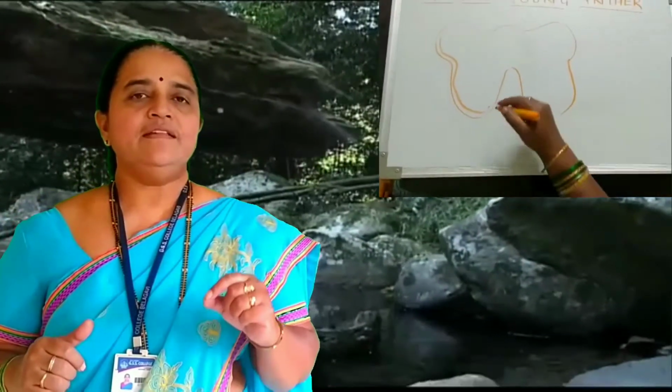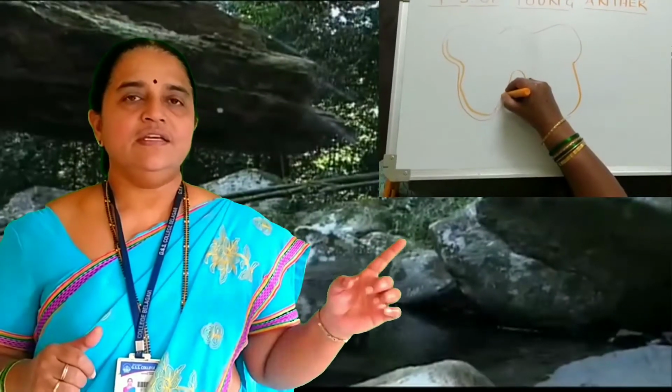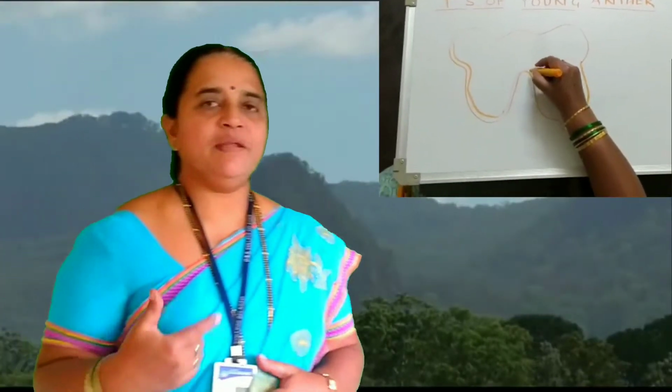The question will come for 5 marks. You should be cautious when you read the question. They may ask, explain the structure of young anther or explain the structure of mature anther. When it is a young anther, you need to give a ray diagram showing the anther wall composed of 4 layers and 4 regions known as microsporangia.